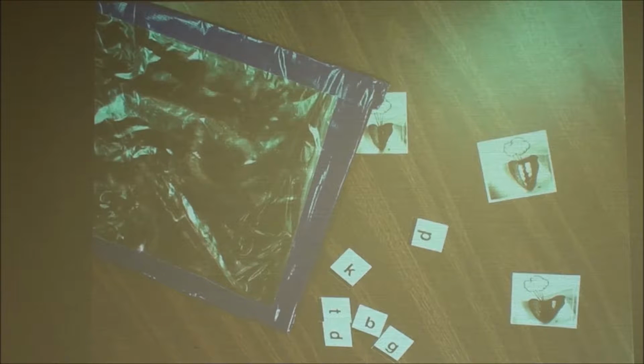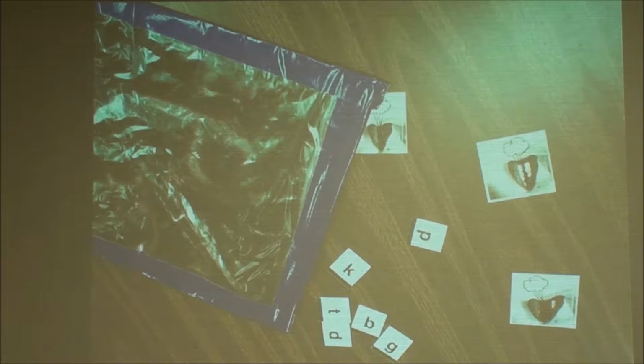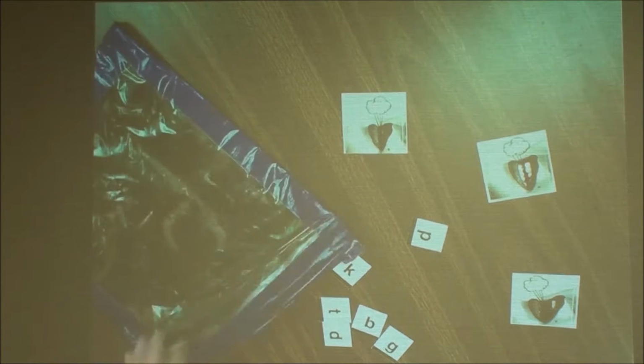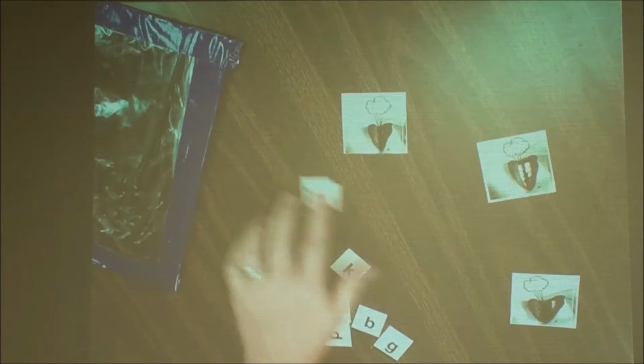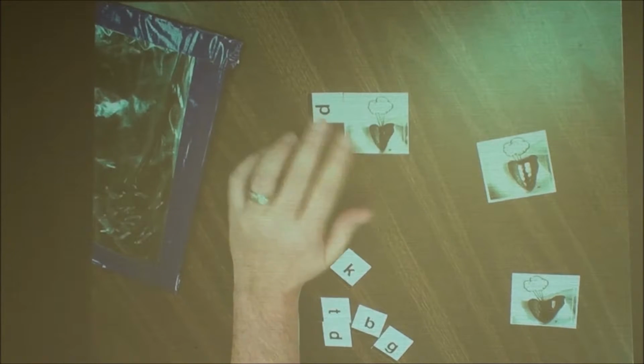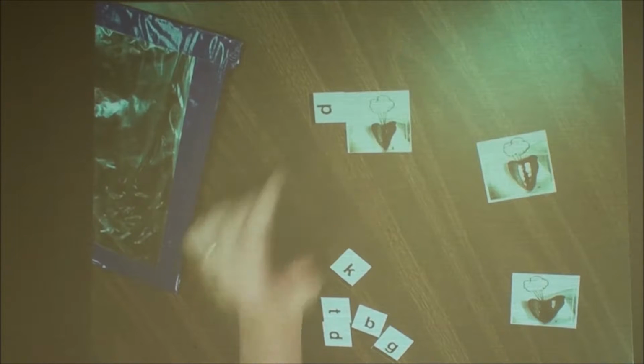Okay. You can even write it in the air. P says. Okay. Or you can do it if you have your OG. P says. Okay. Very good. So we've just discovered our first consonant sound right there.